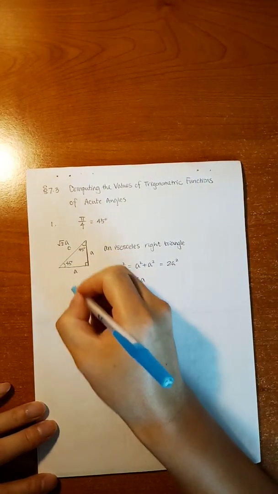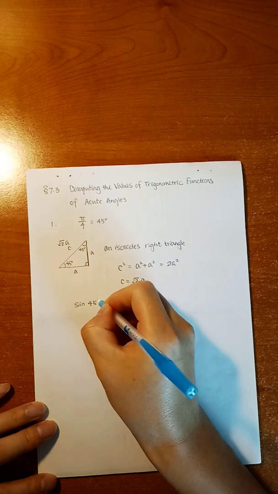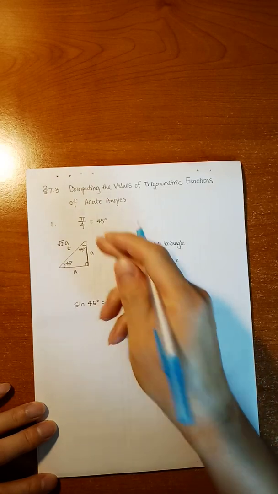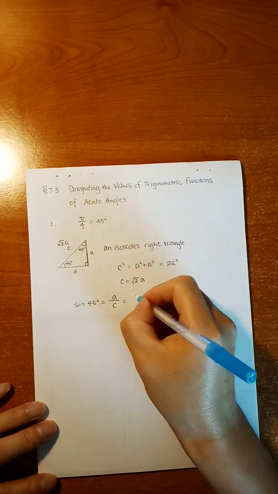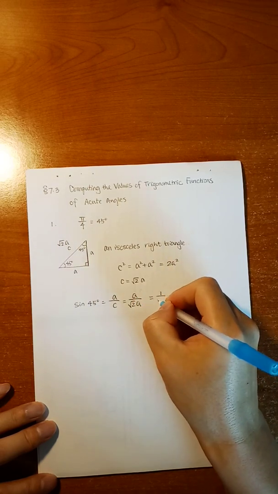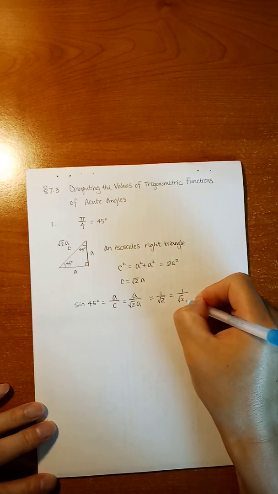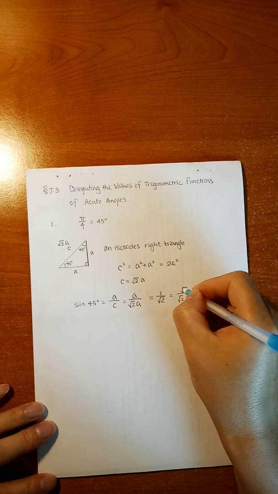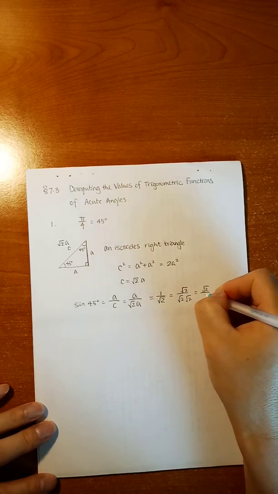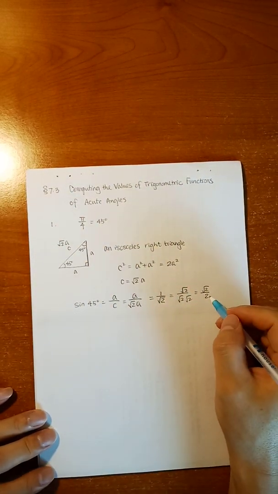Now let's talk about 45. Let's use this one as a theta. So sine 45 is opposite over hypotenuse. It's a over c. So it's a over square root of 2 times a. The a cancels. We have 1 over square root of 2. We multiply top and bottom by square root of 2. So square root of 2 times square root of 2 is 2. So it's square root of 2 over 2. So sine 45 is square root of 2 over 2.